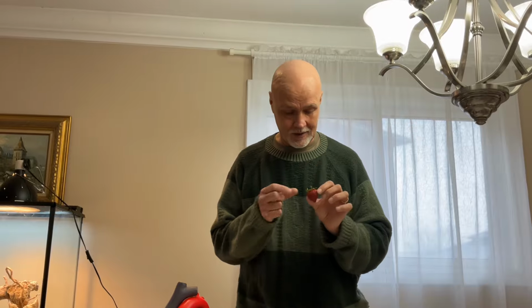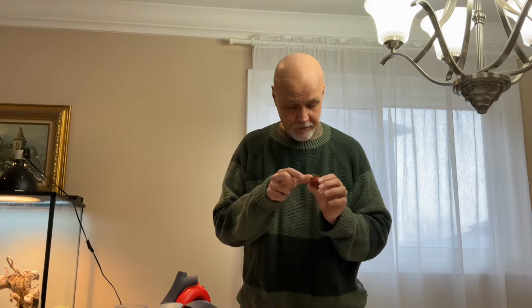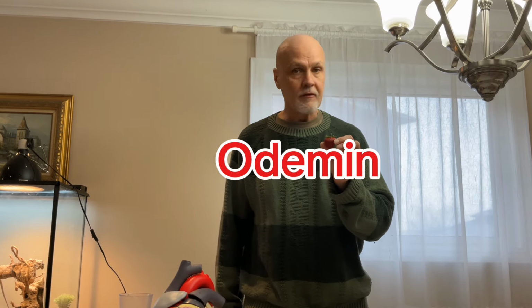It looks a lot like a heart. And our First Nations, the Anishinaabe people, they called this Odamen. And if you break that word down, Ode means heart, Min is berry. So this translates directly to heartberry.